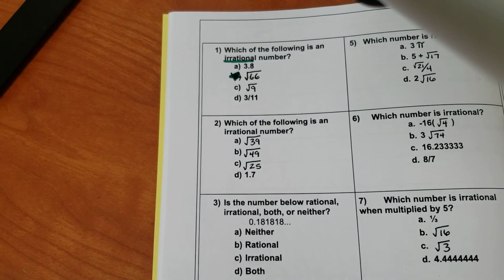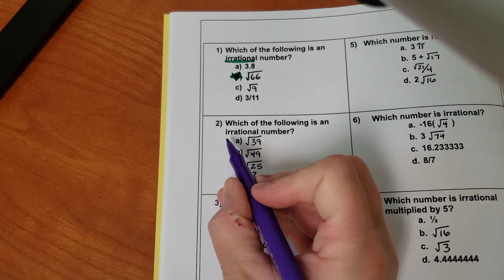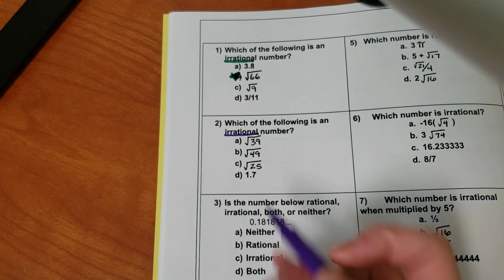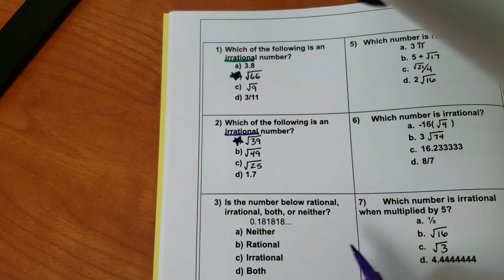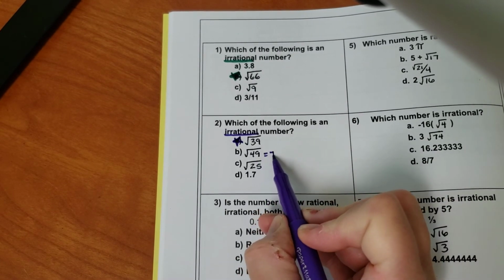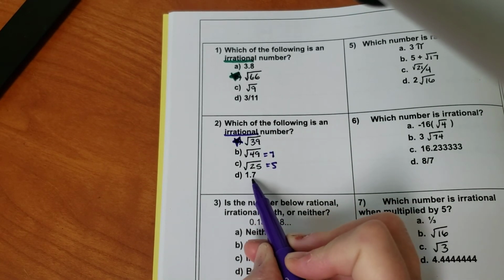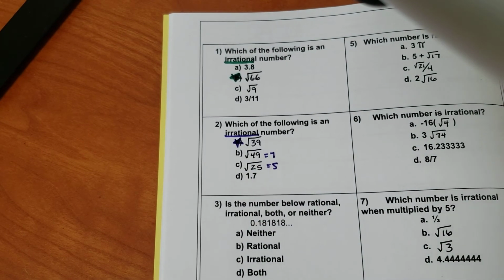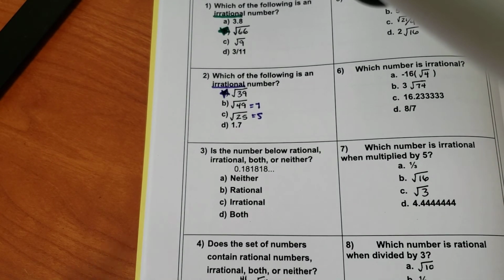Which of the following is an irrational number? Yep, you got it. Answer A. Notice how here this is exactly 7, this is exactly 5, and this is a terminating decimal. These are all rational. This one you cannot evaluate in your head. Try number 3.